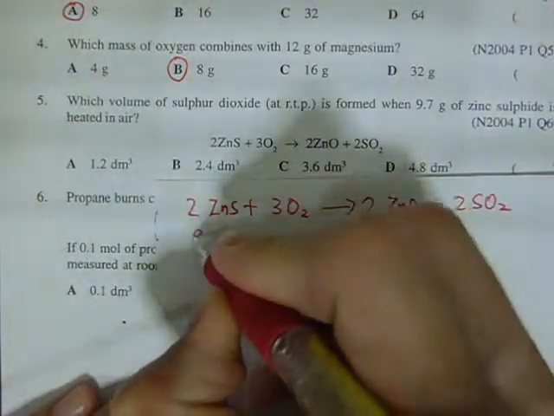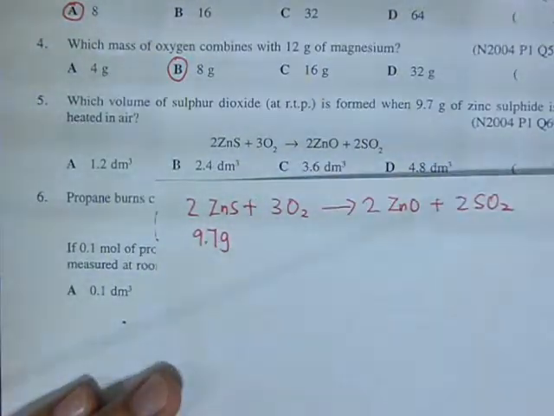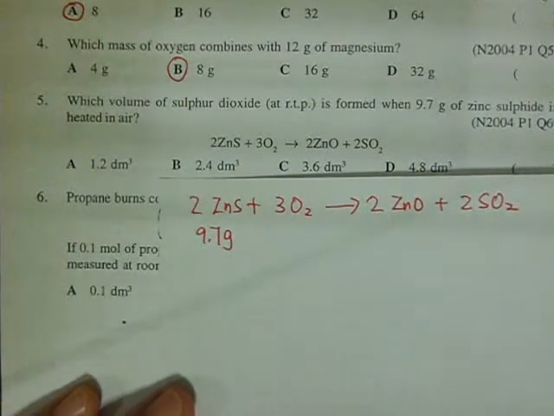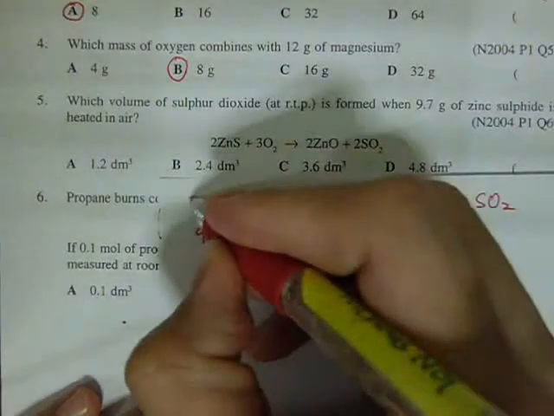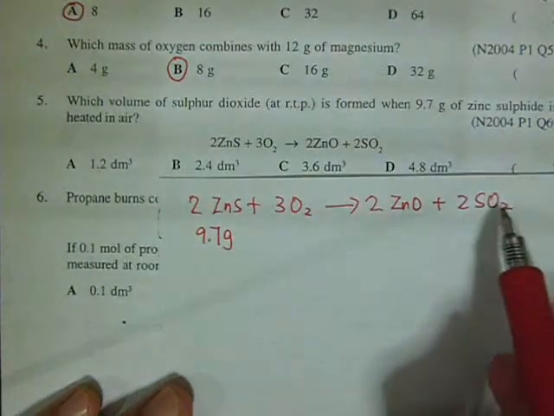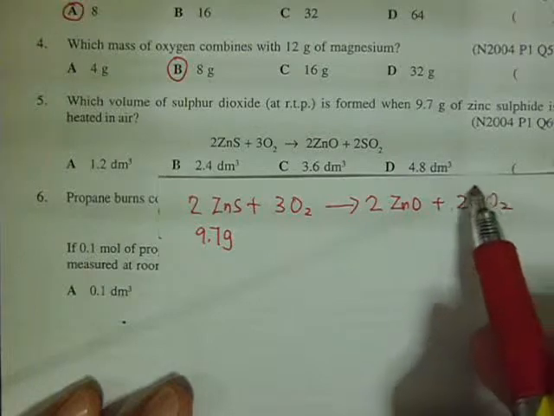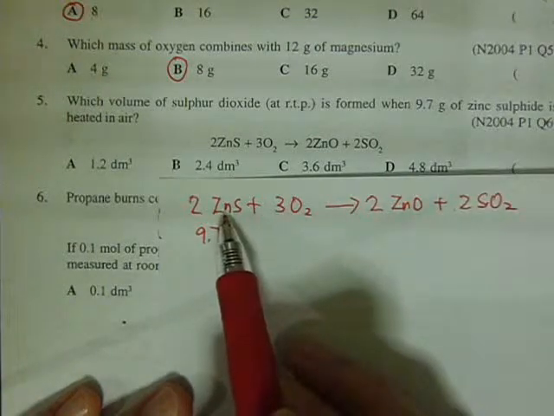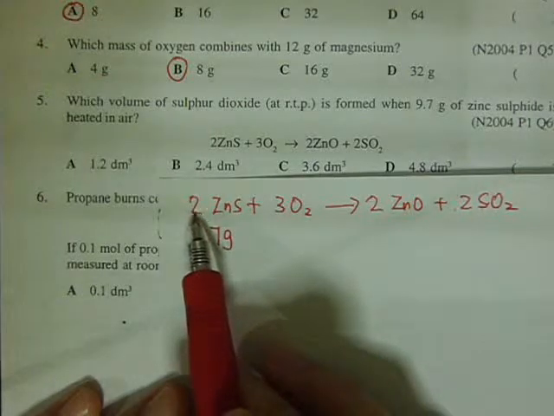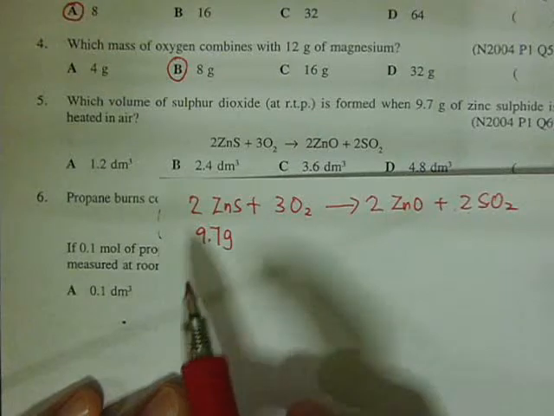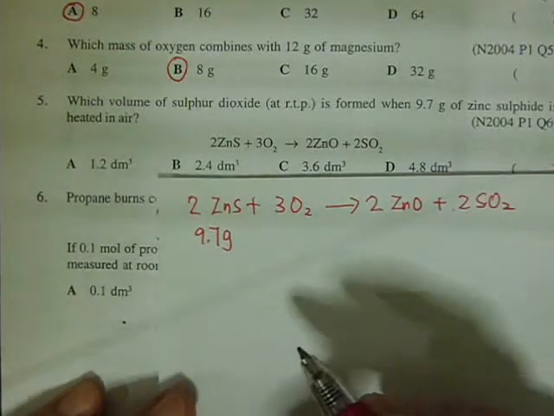Okay, you have 9.7 gram of zinc sulfide. So let's try to change it in mole, because in order to find out the volume of sulfur dioxide, the volume of sulfur dioxide is related to zinc sulfide. So you can look at the mole ratio, 2 mole to 2 mole. But before that, the mass must be converted to the number of mole.